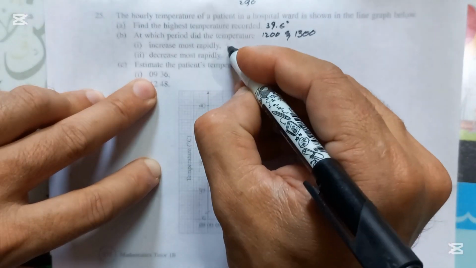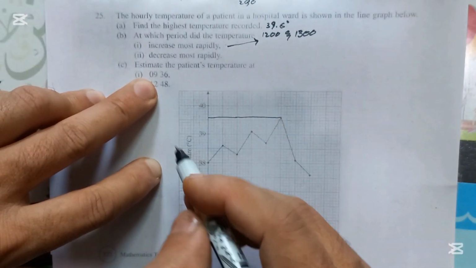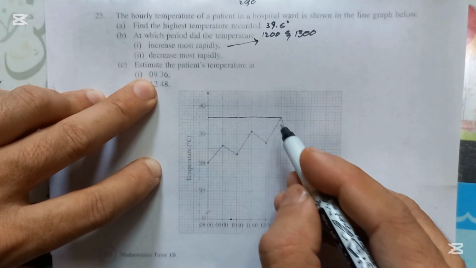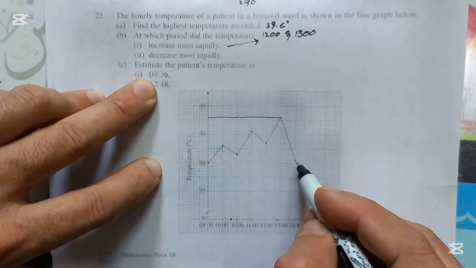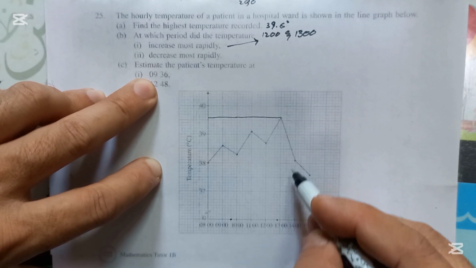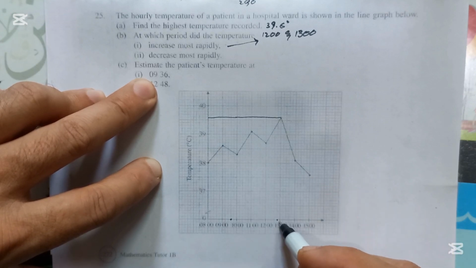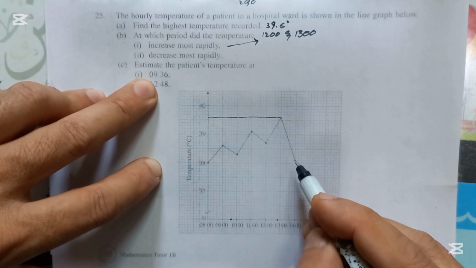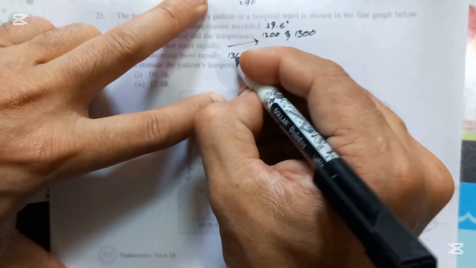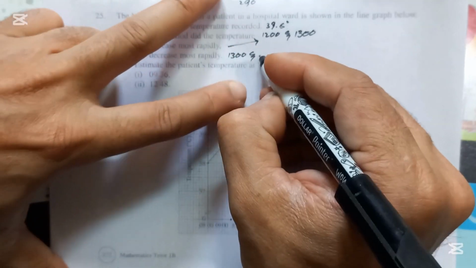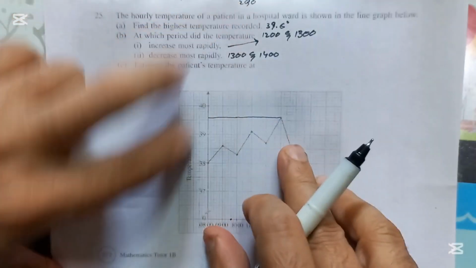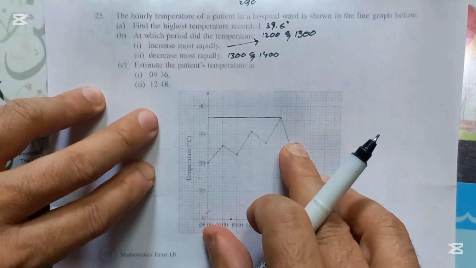So this is the answer of first part. Second is decrease most rapidly. This is an easy question because you can see this is the period during which temperature decreases most rapidly, and this is actually the time between 13 and 14. So 13 and 14 hours is the time during which temperature decreases most rapidly.